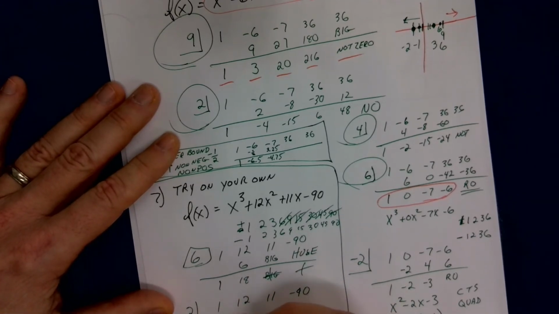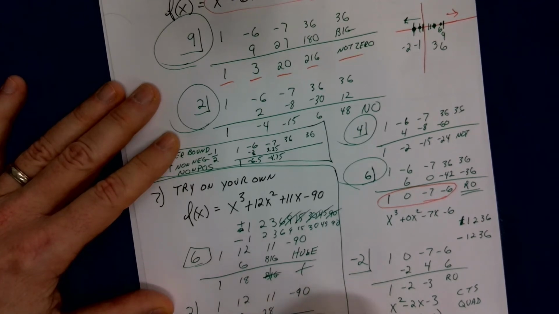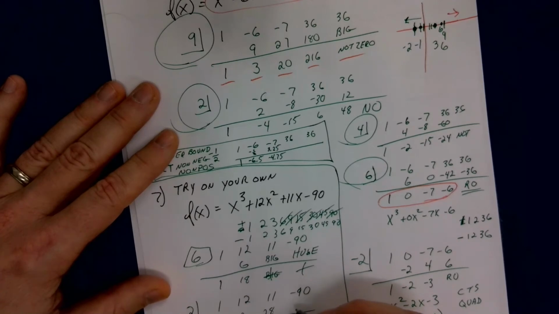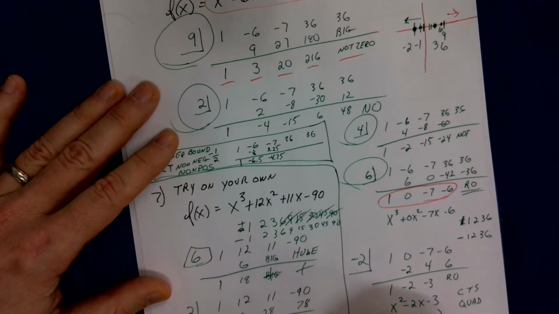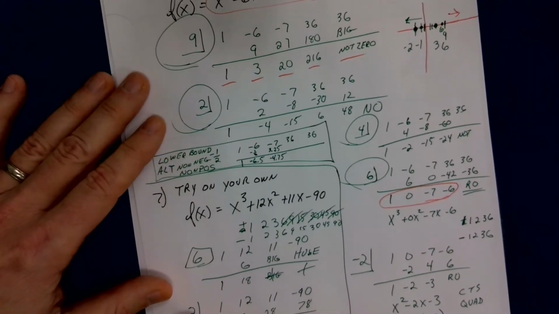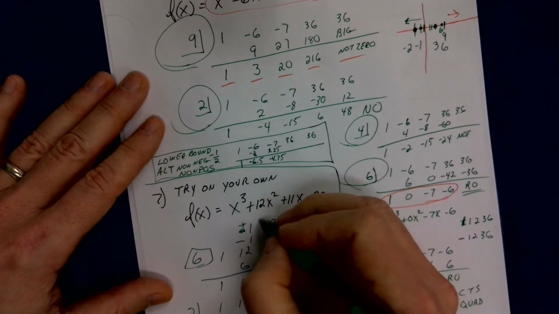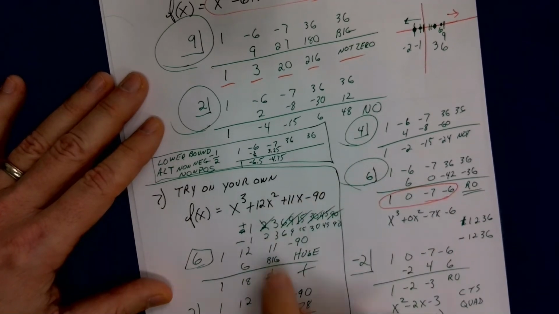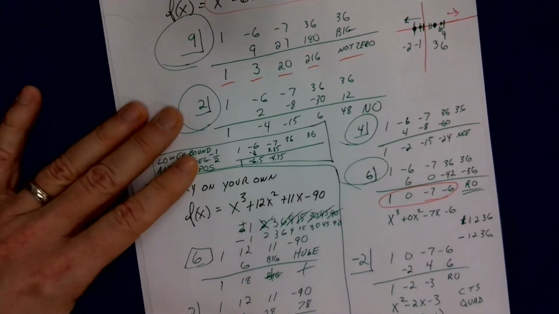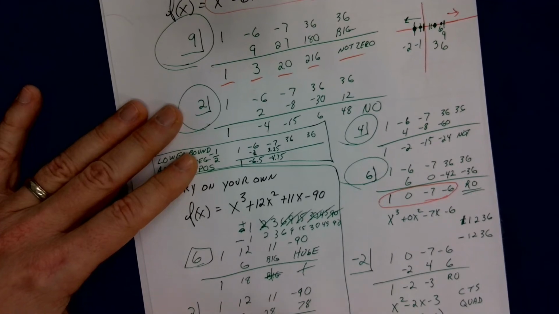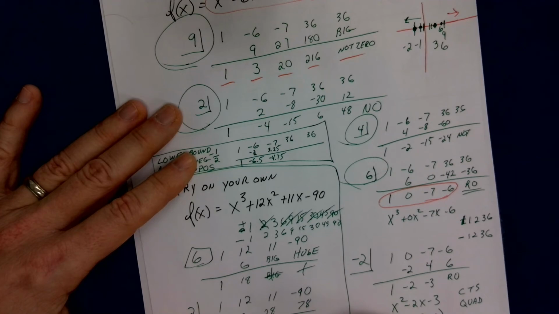1, 2, 14, 28, 39, 60, 78, negative 12. Oh, they're not all positive. So that means if 2 doesn't work, there's still got to be something to the right of it. So let's try 3. 1, 12, 11, negative 90.